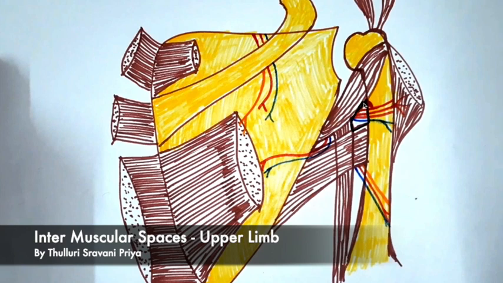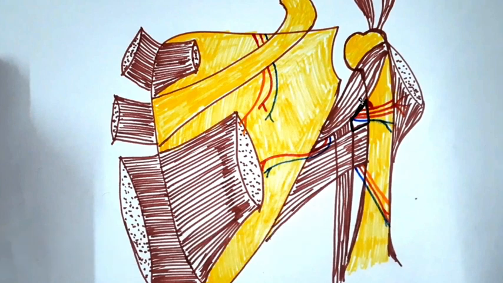Above, the boundaries are formed in front by the subscapularis muscle and the capsule of the shoulder joint. Behind, it is formed by the inferior border of the teres minor muscle. Okay, these are the superior boundaries. Nothing but above we'll see the boundaries: capsule of shoulder joint, subscapularis in front and behind the lower border of the teres minor muscle.